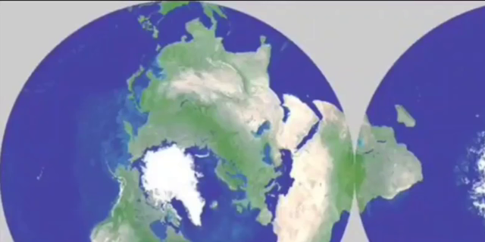Here's an example. This map is called the Mercator projection. If you're American, you've probably studied this map in school. It's also the projection that Google Maps uses. The Mercator projection is popular for a couple of reasons. First, it generally preserves the shape of countries. Brazil on the globe has the same shape as Brazil on the Mercator projection.